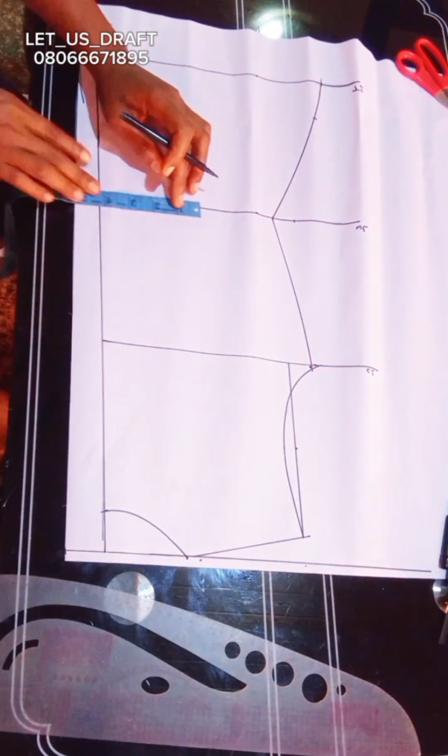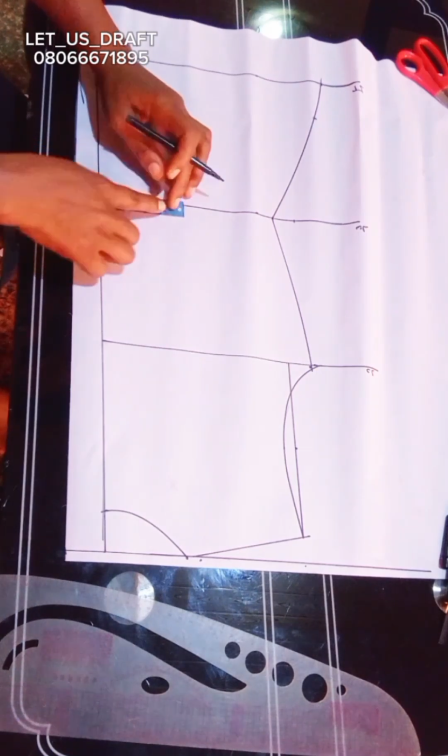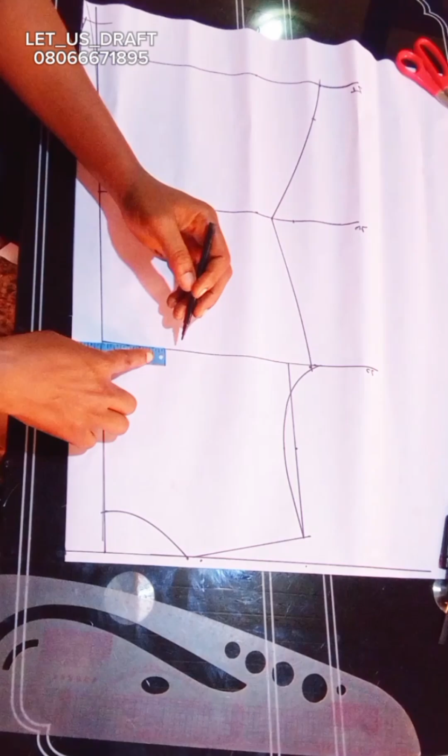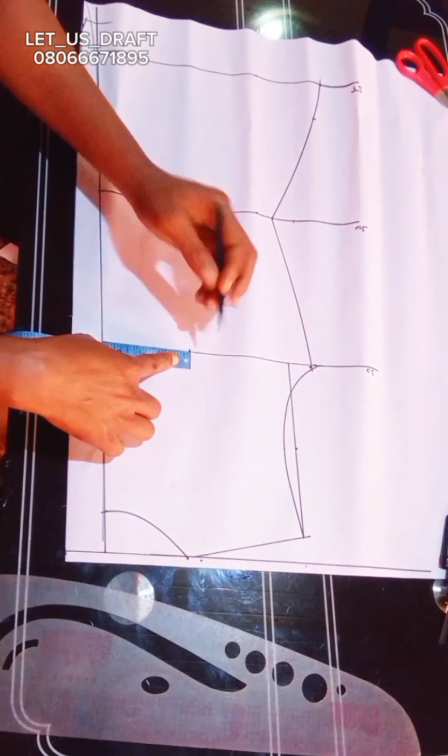So now this is me inputting the dart: half of her bust span, divided by 2. I'll be marking it on the chest line, waistline, and of course hemline.